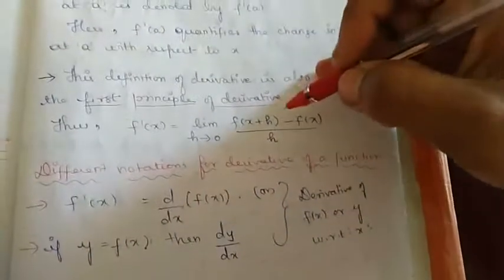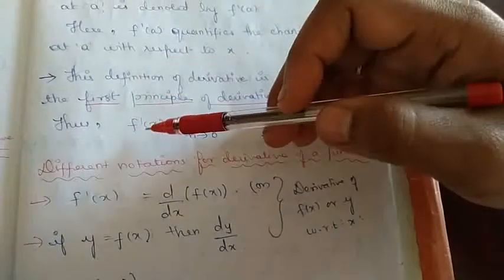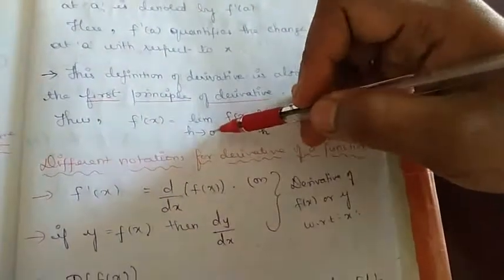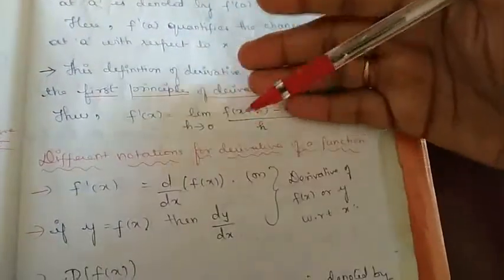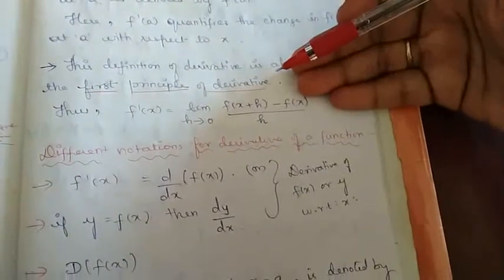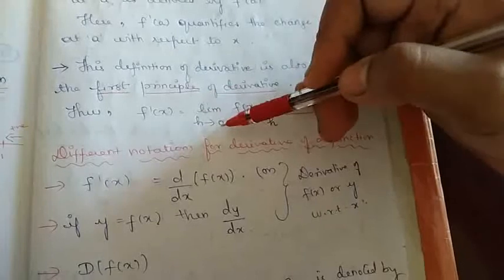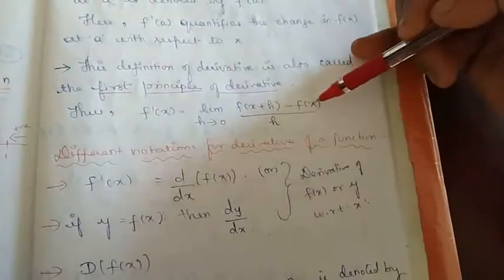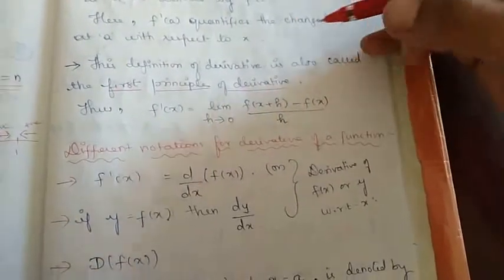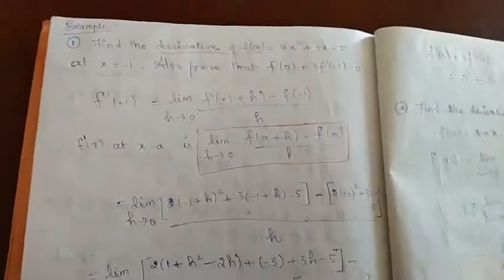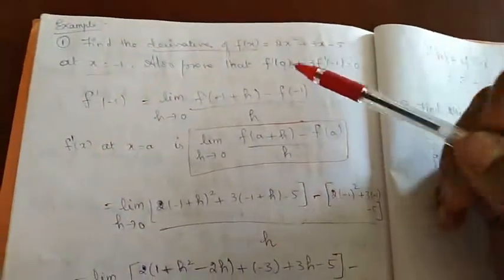So what is the first principle of derivative? If f dash of x is equal to limit h tends to 0, using the limiting process only we have defined the derivative. So the derivative of the function f of x is limit h tends to 0 of f of x plus h minus f of x divided by h, right? Now let us see a few examples under derivatives.